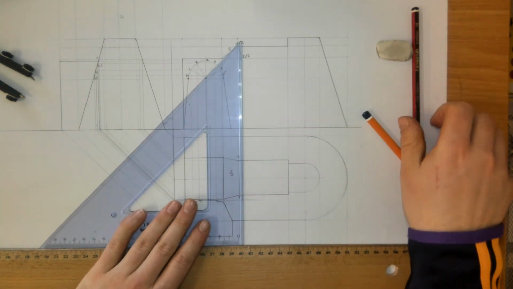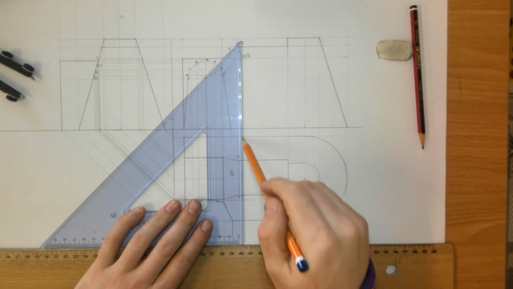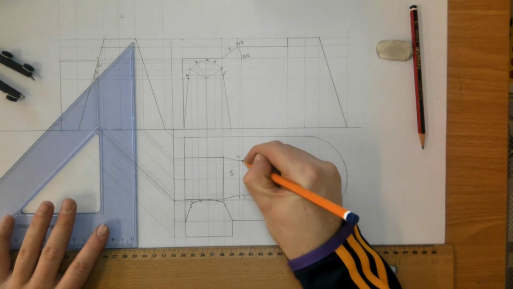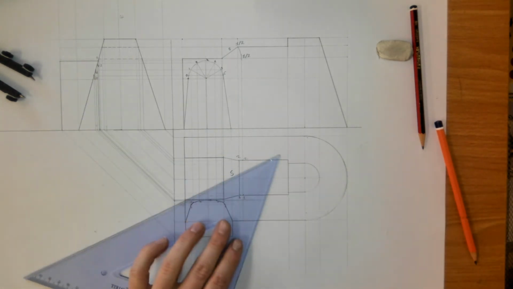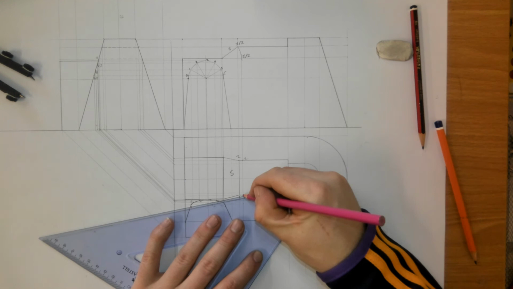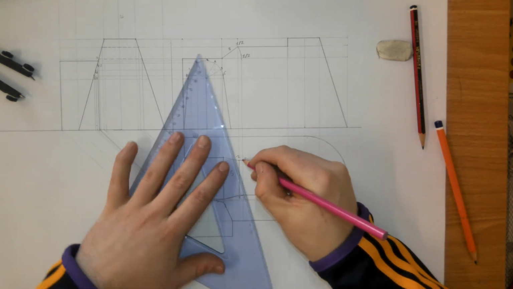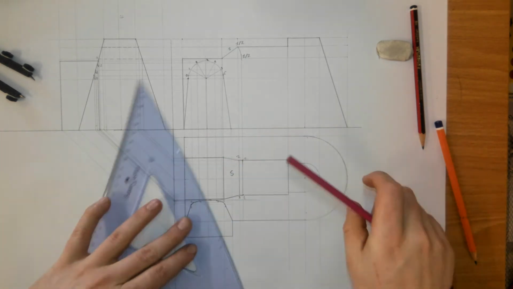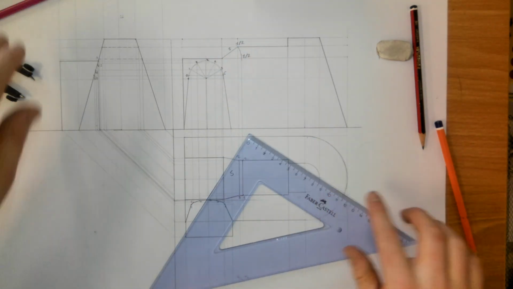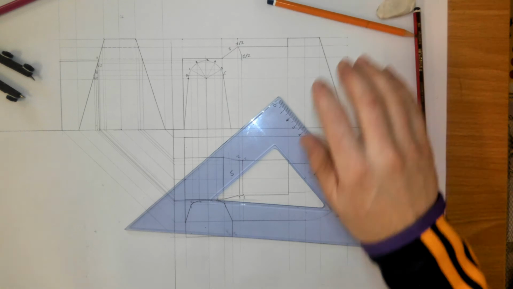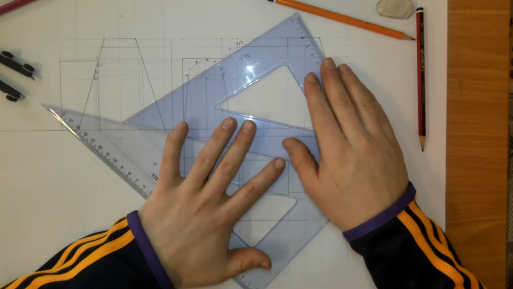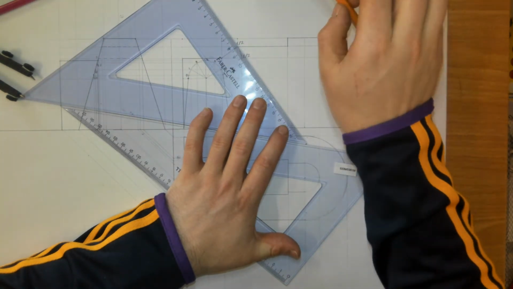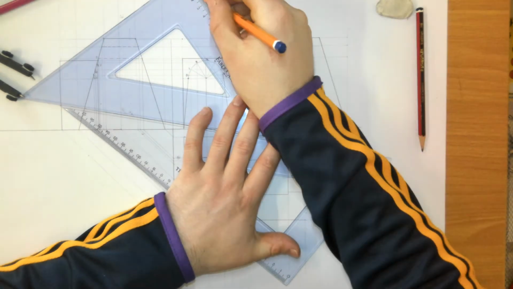So if I rotated it down, drop these down, and then this would be 1 and this would be 2, and then I'd have the true shape of the surface S here. An alternative way to do it would be to project perpendicular to surface S in elevation, a method that you wouldn't be so familiar with, projecting off a surface in elevation.